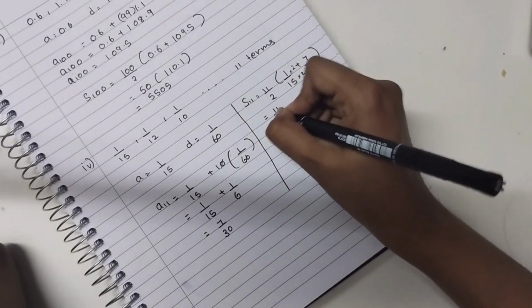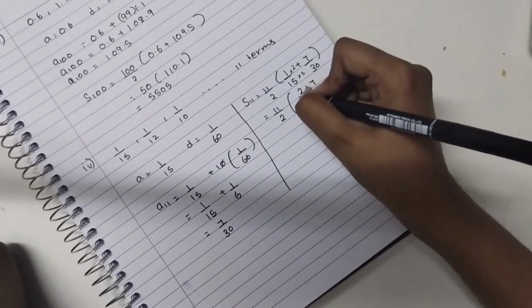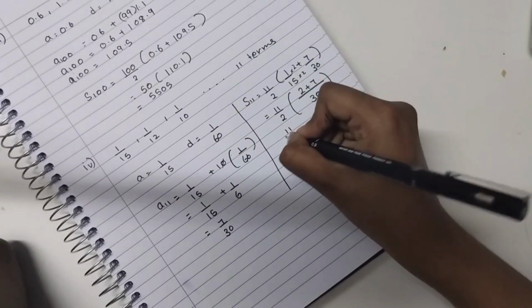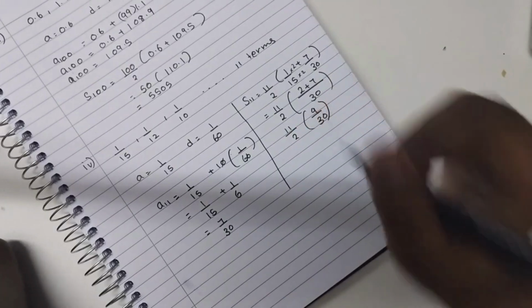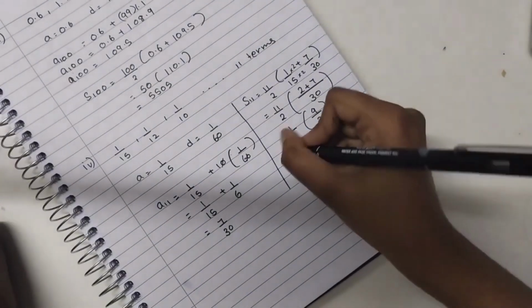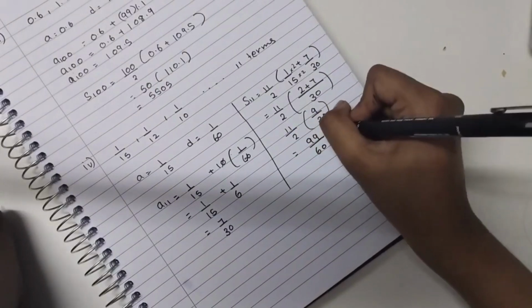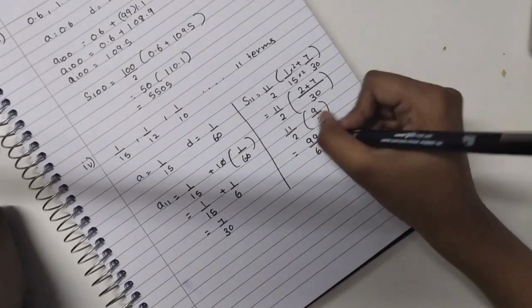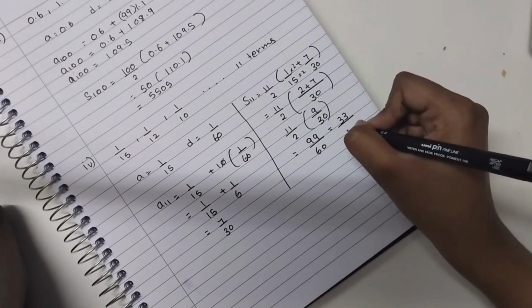So S11 is equal to 11 by 2 times (2 plus 7) by 30, so 11 by 2 times 9 by 30. We get 99 by 60. We can cancel this out, and when we do that, we get 33 over 20.